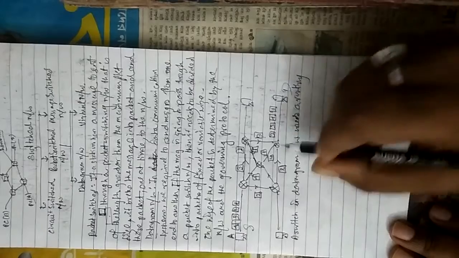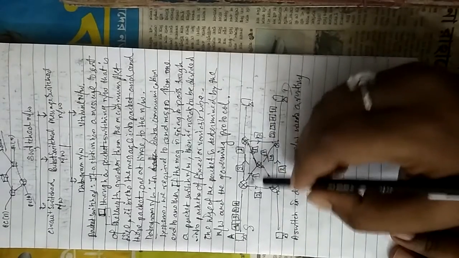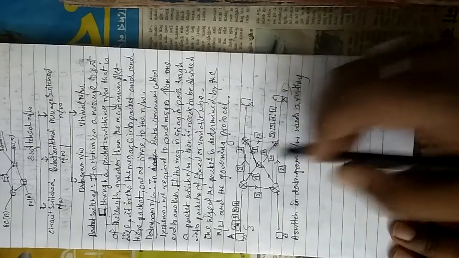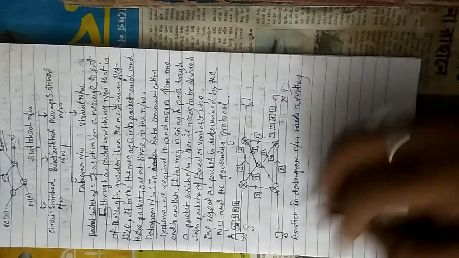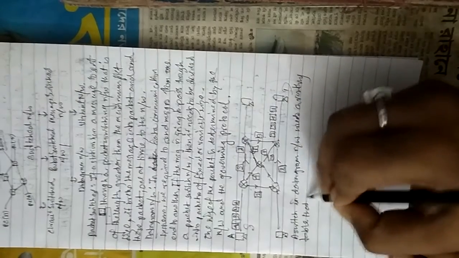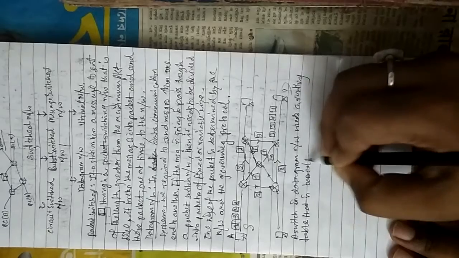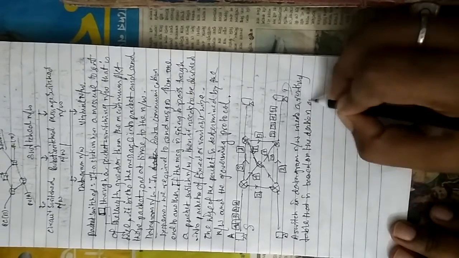This is basically a router, and inside the router there is a routing table which will direct in which way the packet will go. So a switch in a datagram network uses a routing table that is based on the destination address.